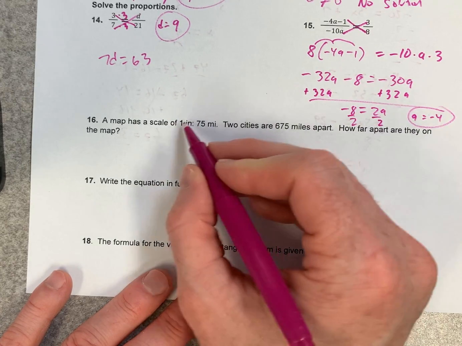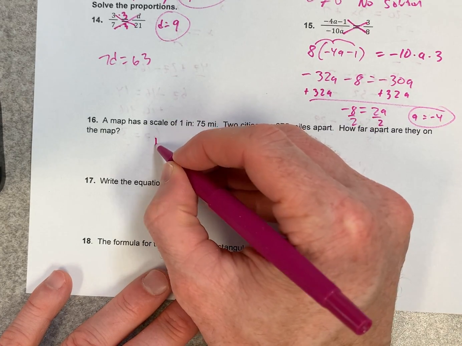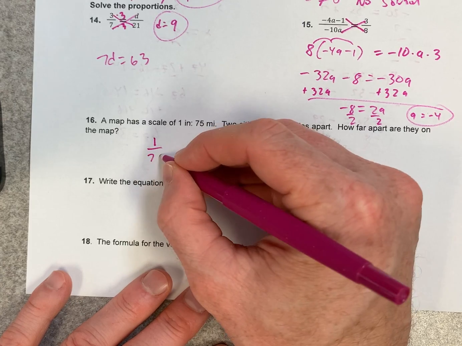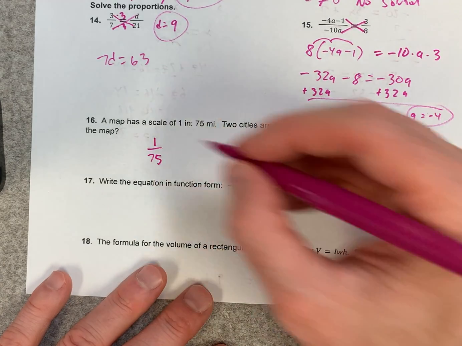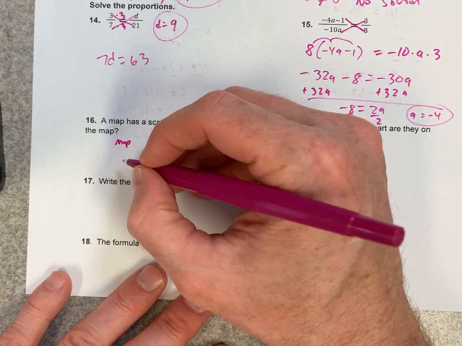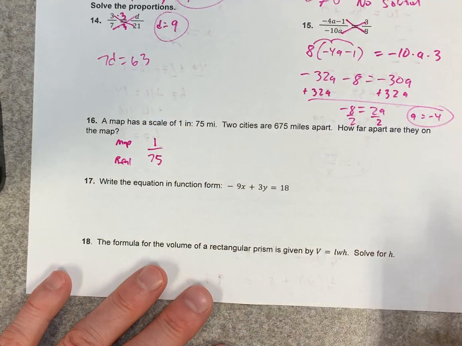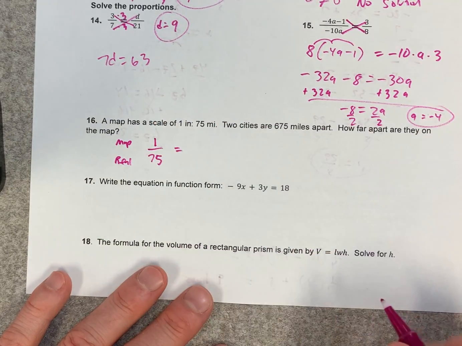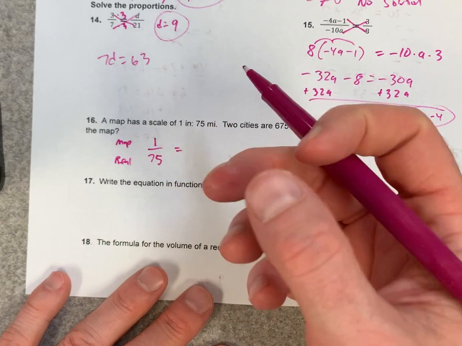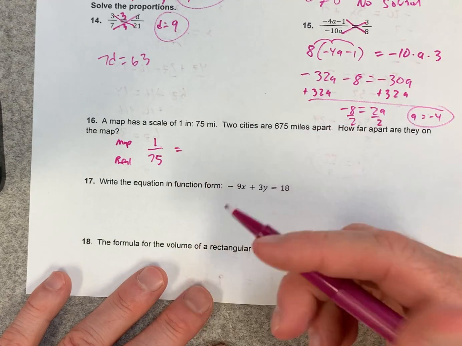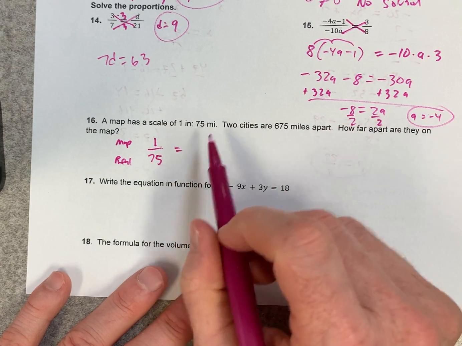So I take this first ratio. I've got 1 inch on the map is 75 miles in real. And sometimes it's even nice to just write map, real, okay? Because I have to line that up. I could have switched the 75, or the 1 could have been written however I wanted, but when I write the next part, I have to make sure it's lined up.